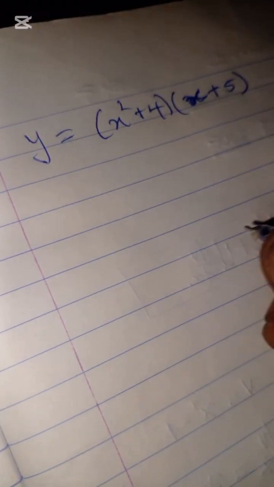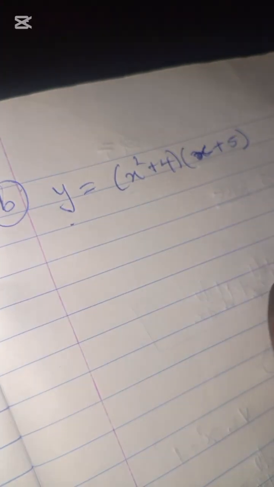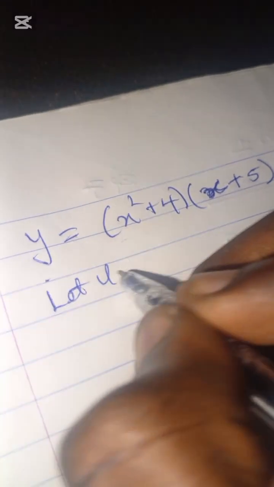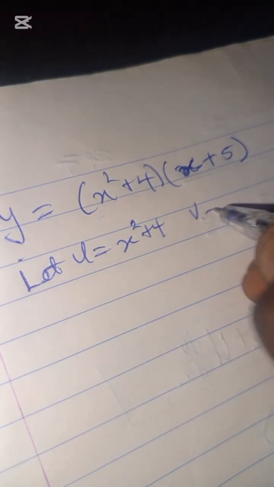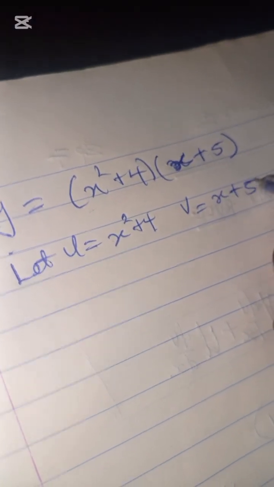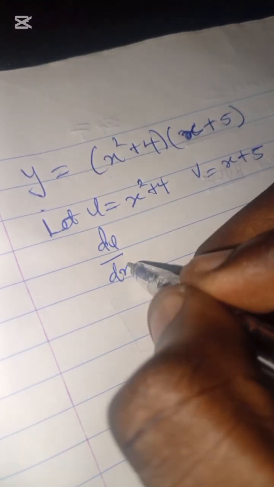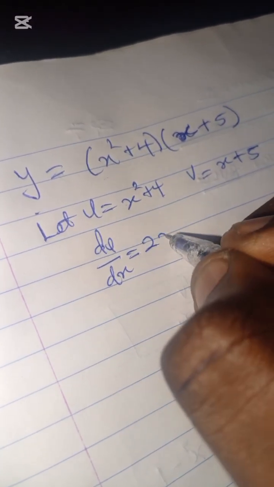Moving on to the second example, we have y equals x squared plus 4 multiplied by x plus 5. We have to find the derivative of this. Don't forget, let u equal x squared plus 4, then v equals x plus 5. Now let's differentiate. du over dx should also give me 2x.